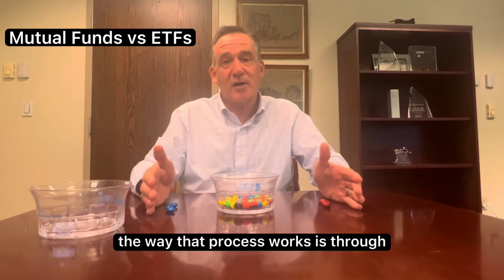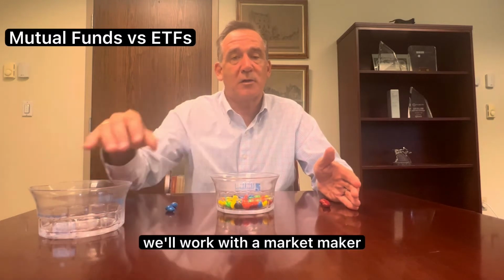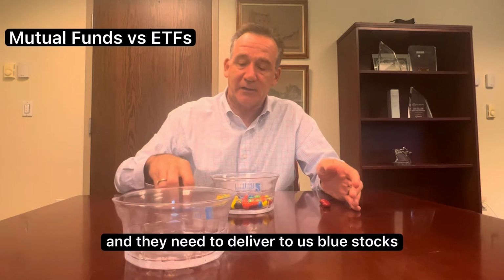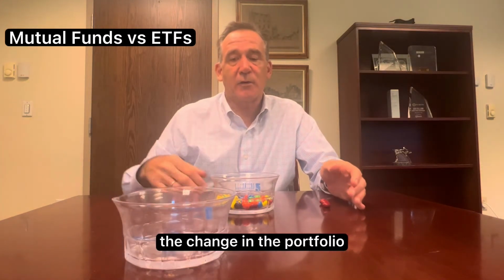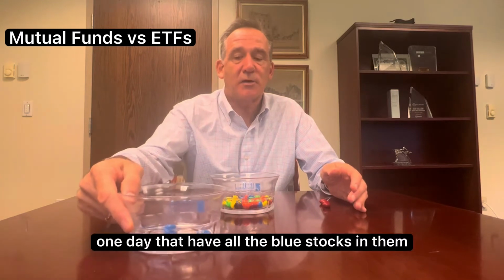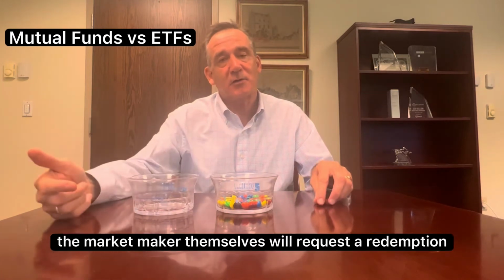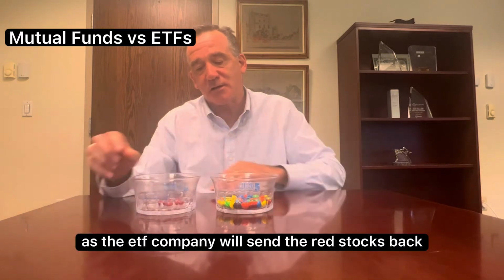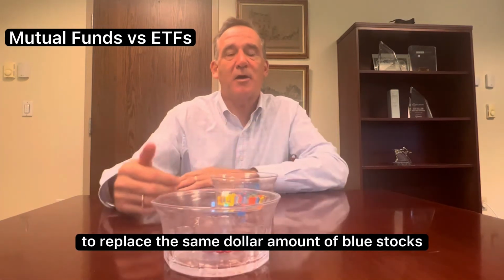Well, the way that process works is through what's called custom in-kind creation redemption. We'll work with a market maker, a third party. We'll tell them that we're rebalancing and they need to deliver to us blue stocks to affect the change in the portfolio. And they'll create new shares one day that have all the blue stocks in them, and we'll put those in the portfolio. And then the very next day, the market maker themselves will request a redemption, and then us as the ETF company will send the red stocks back to replace the same dollar amount of blue stocks.